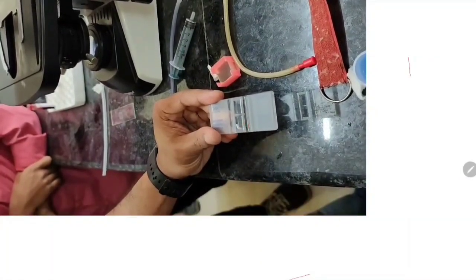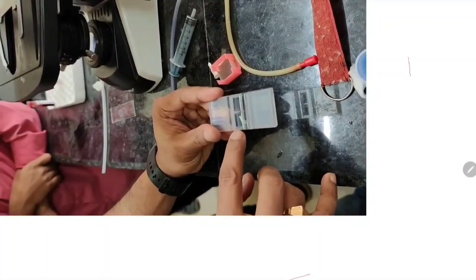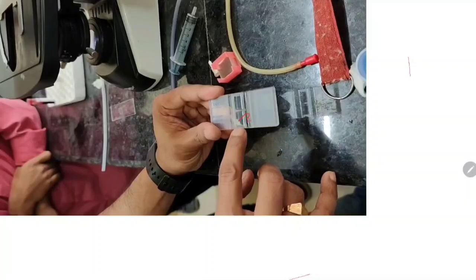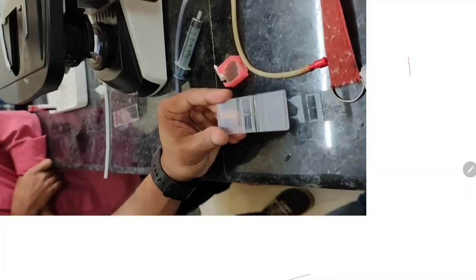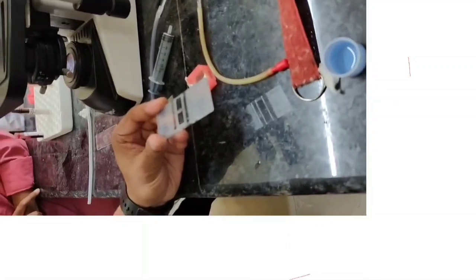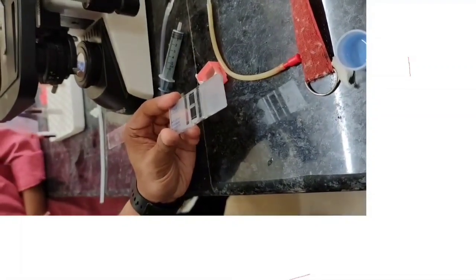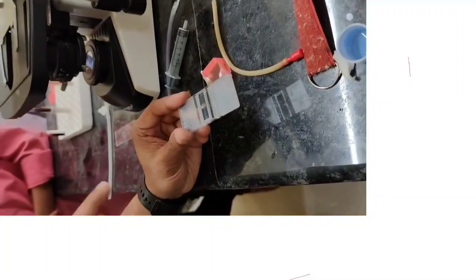We can fill both sides, or any one side, or sometimes we can use one side for RBC and the other side for WBC. But here we are going to fill this gap of 0.1 millimeter with the prepared fluid. And how will we charge it? Let me show you how to charge it.